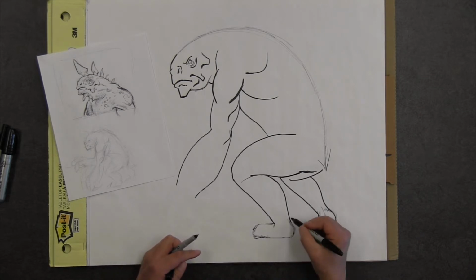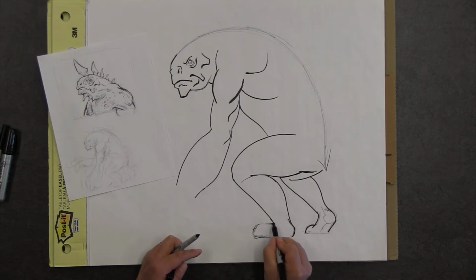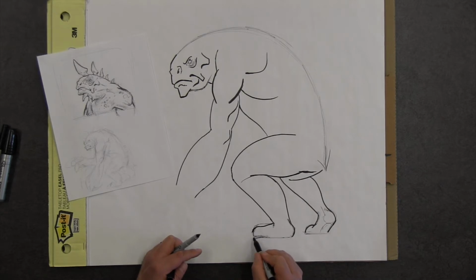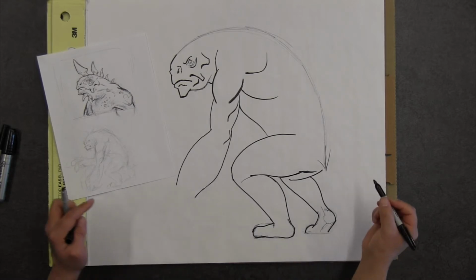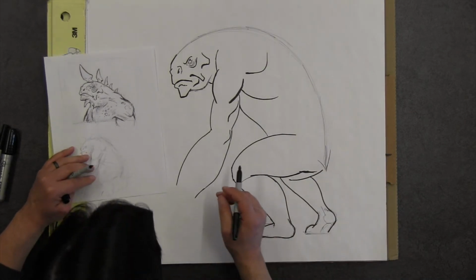So I'm just going to add a nice simple heel like so. I'll change it just a little there, but I'm going to get in there and add some details here in just a little bit. So there's our foot. Let's finish the arms, and then we'll work on the back here.